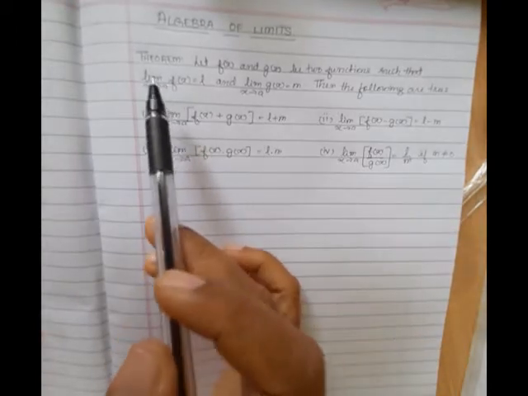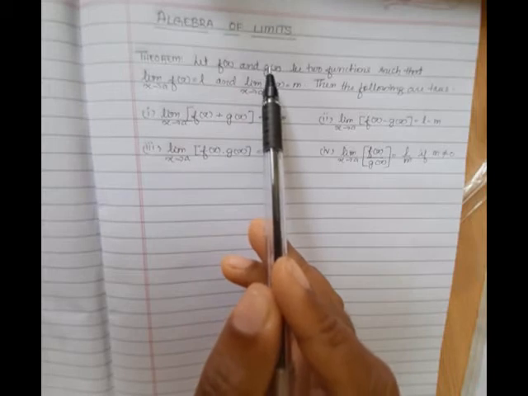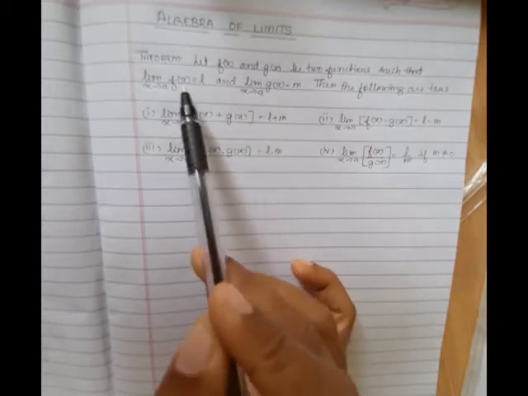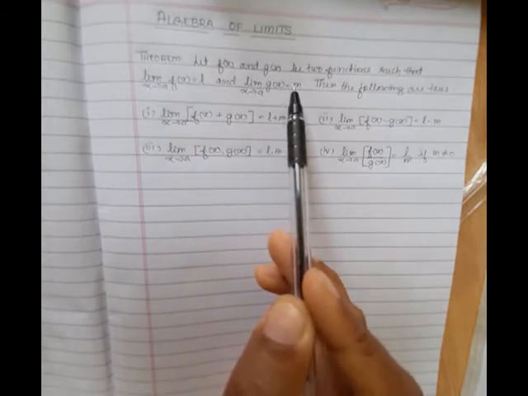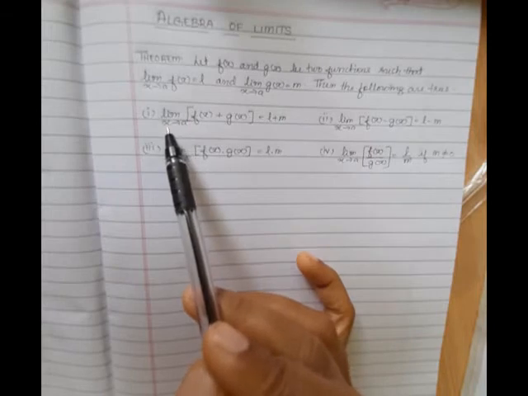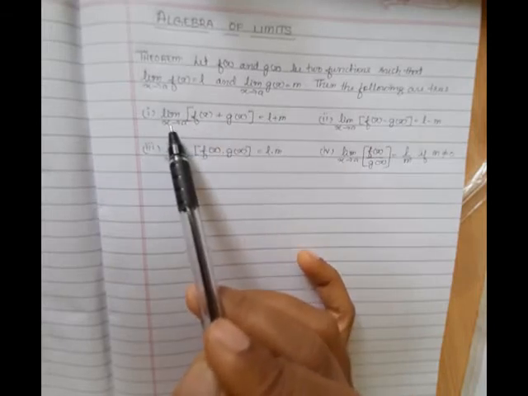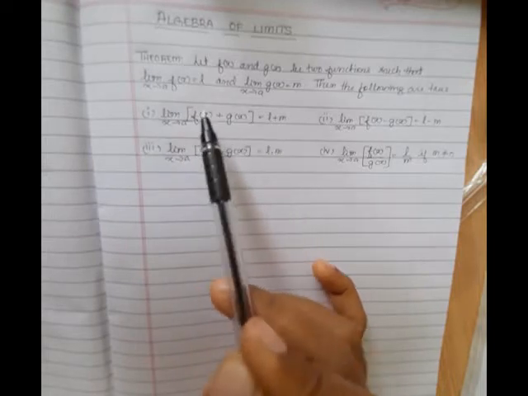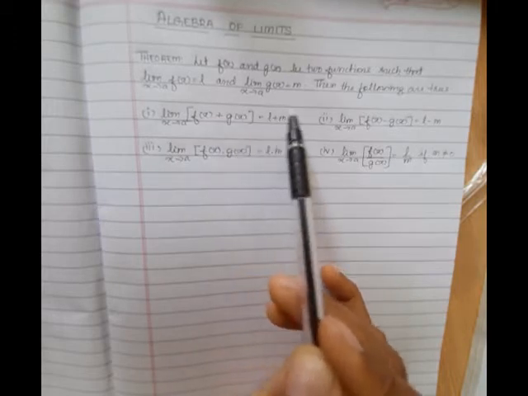We'll analyze what the theorem says. If I am given two functions f of x and g of x, and I know that as x goes to a, the limit of f of x is L and the limit of g of x is m, then what happens to the function f of x plus g of x as x goes to a? It becomes the sum of the limit of the first function and the limit of the second function.